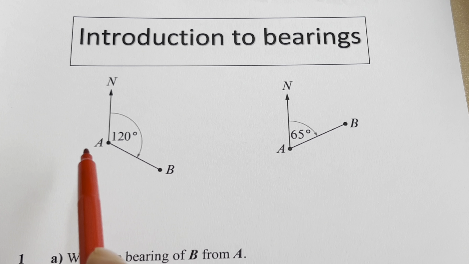Write the bearing of B from A. This word "from" is very important. So when it is from A, we go to A, and then we are writing the bearing of B. So the angle given over here, 77 degrees, is your answer. This is 077 degrees. That's your answer for A.